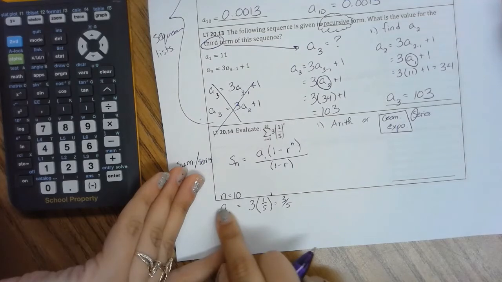Alright, letting the video catch up. I don't know why it's lagging.